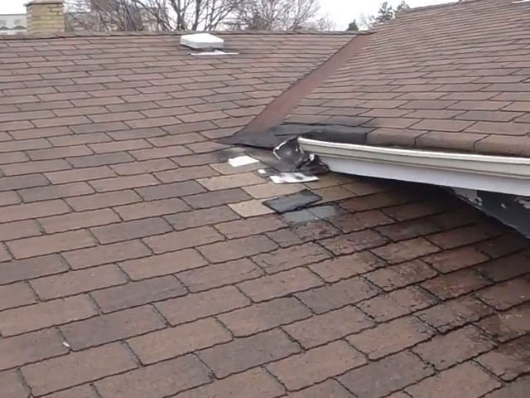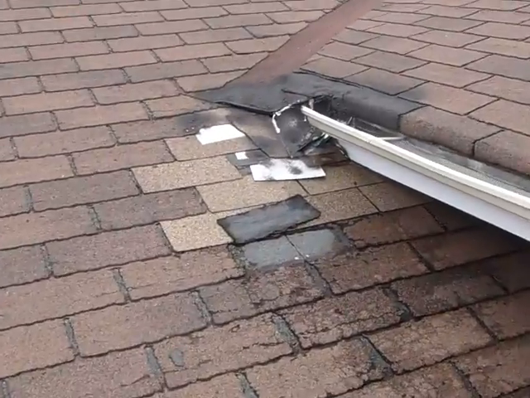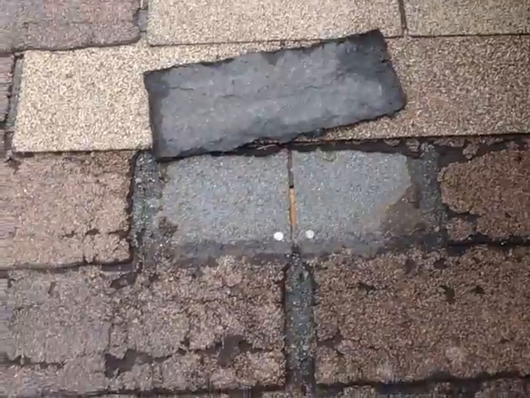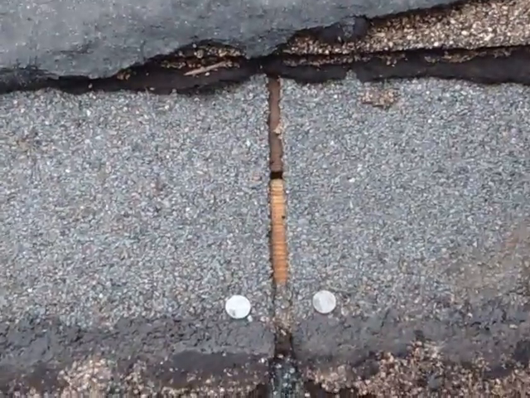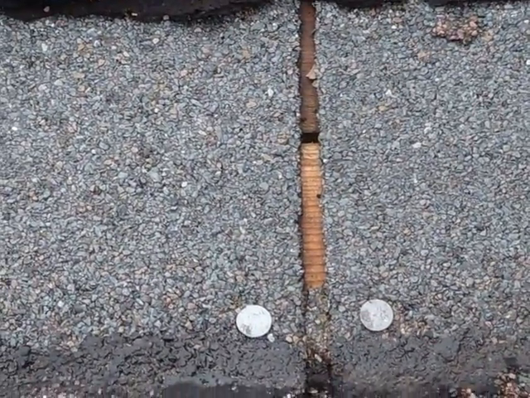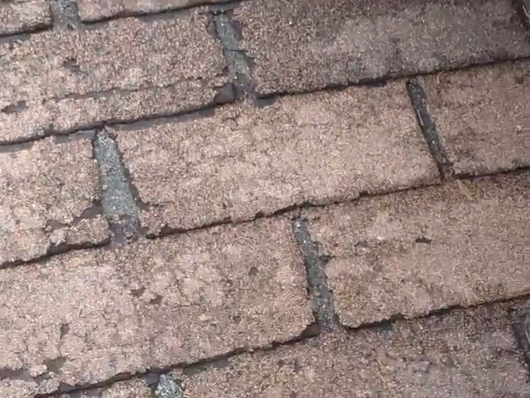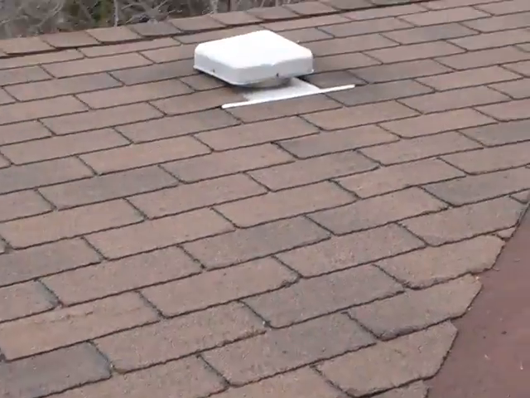Oh boy, what do we got here? Well, there's some wind damage, and looks like the plywood is exposed here, and it's a little wet because we just had a little bit of rain. See, the shingles are still a little bit wet and drying. Let's have a look around. See what else we notice.